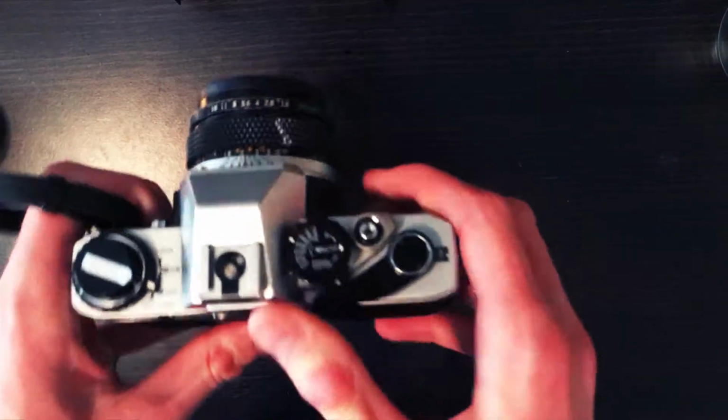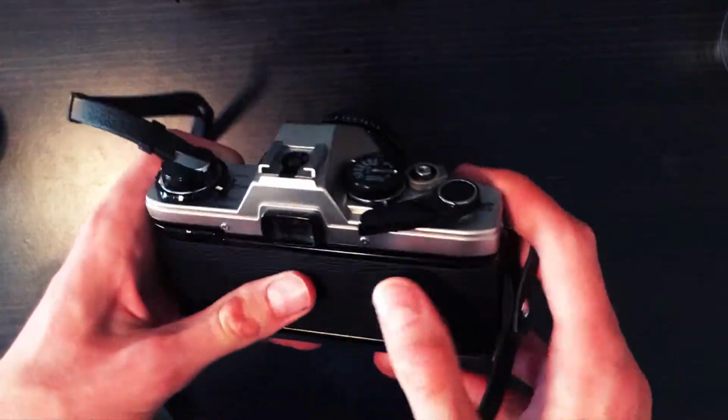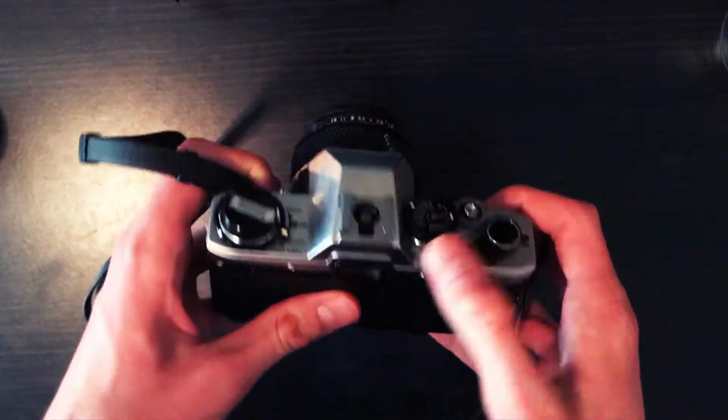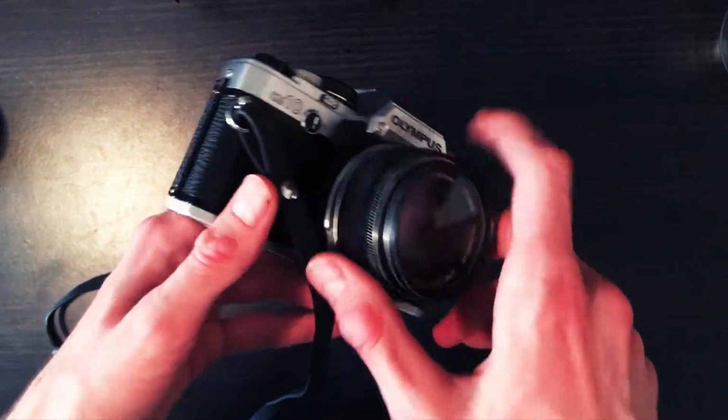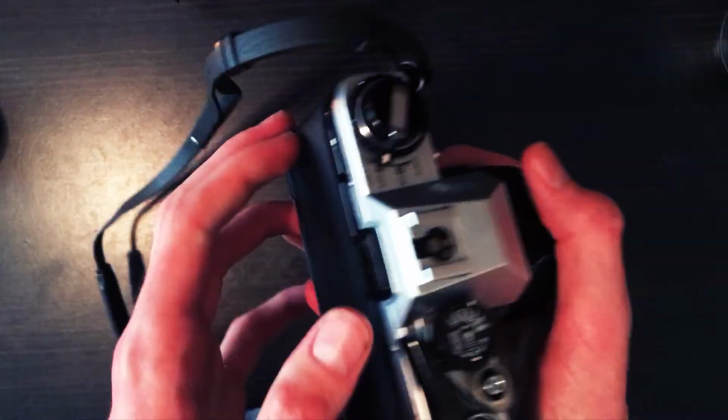Now, talking briefly about my other camera, this camera cannot do full manual. The rewind lever is right here, and it's nice. I really like it because it's my only camera with a 50mm lens.